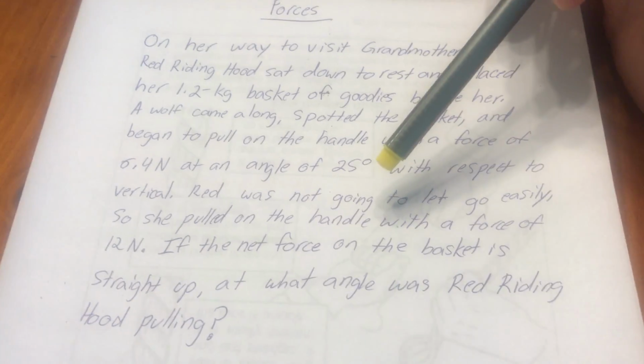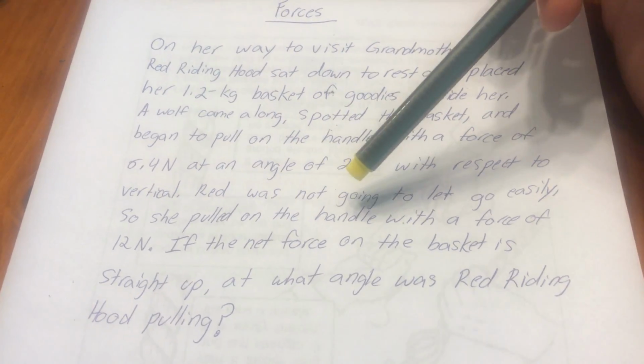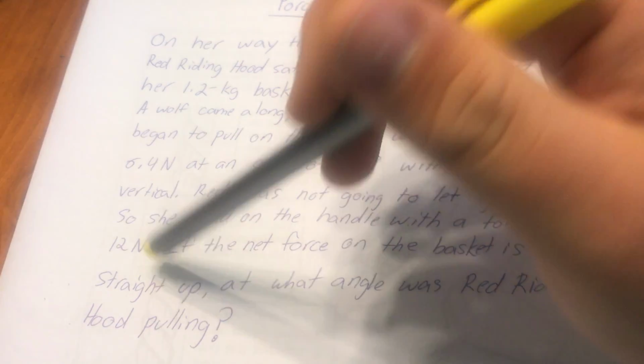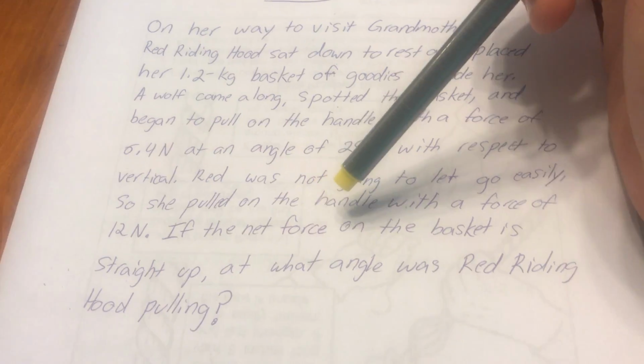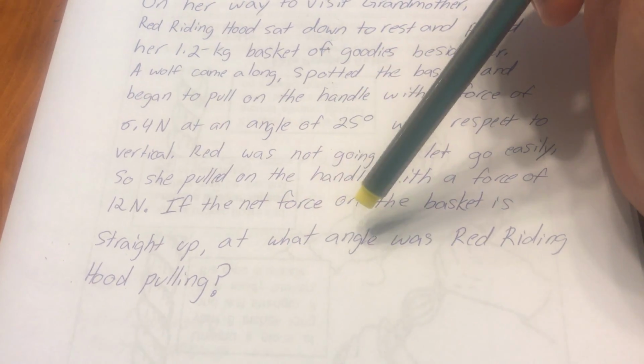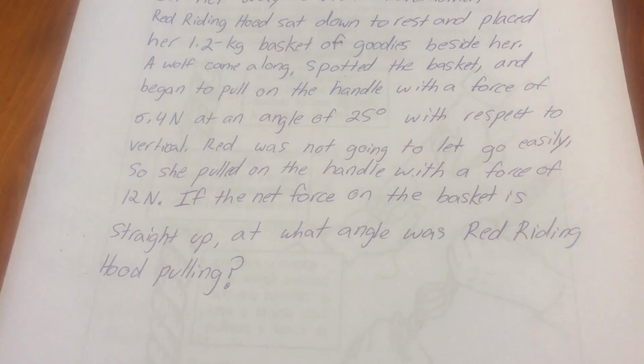Red was not going to let go easily, so she pulled on the handle with a force of 12 newtons. If the net force on the basket is straight up, at what angle was Red Riding Hood pulling?